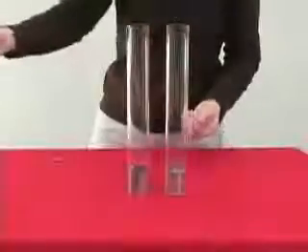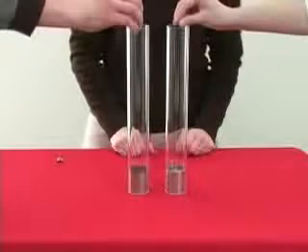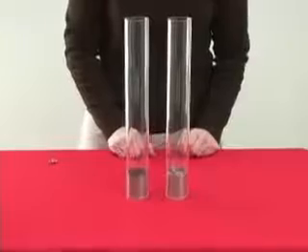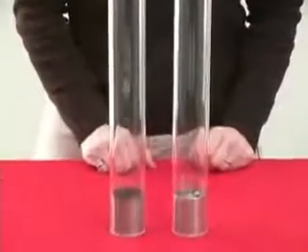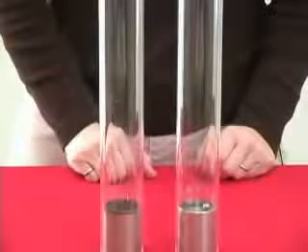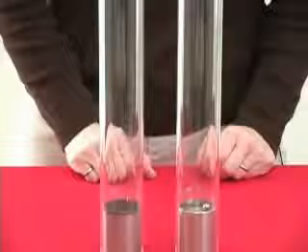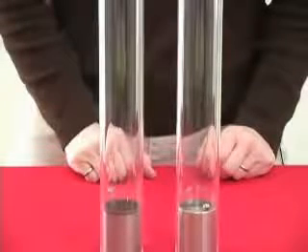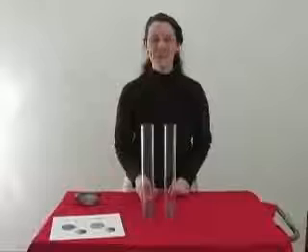I'm going to give you each a ball bearing, and I want you to hold it at the top of the tube, and on the count of 3, we're going to drop it. 1, 2, 3. Wow, that one bounces a lot.